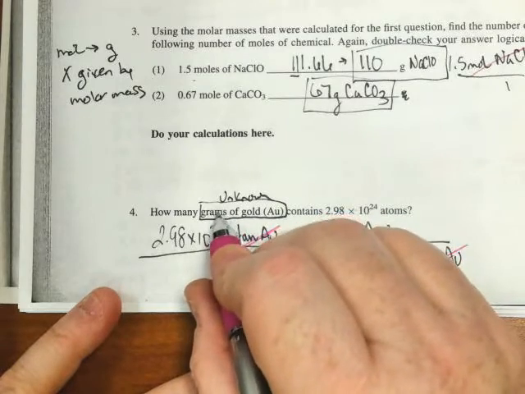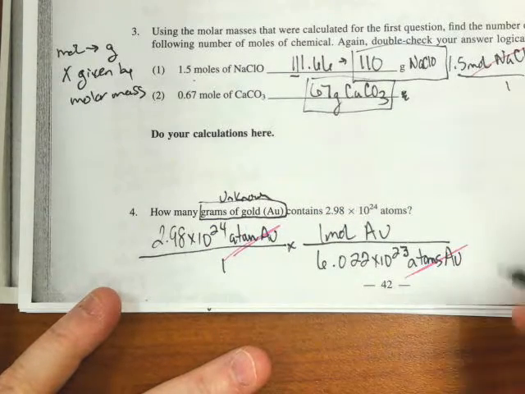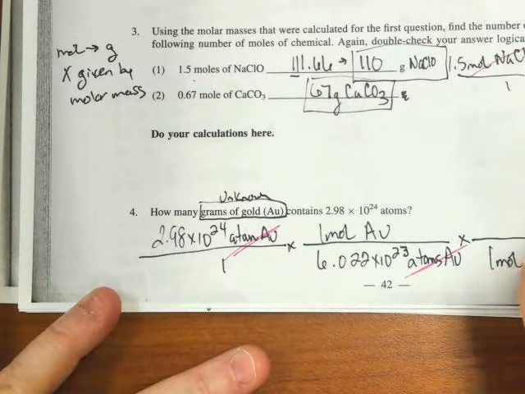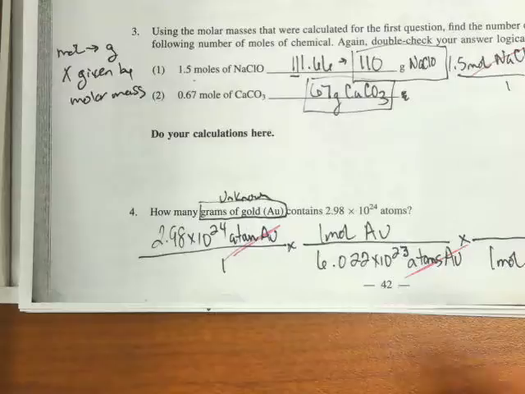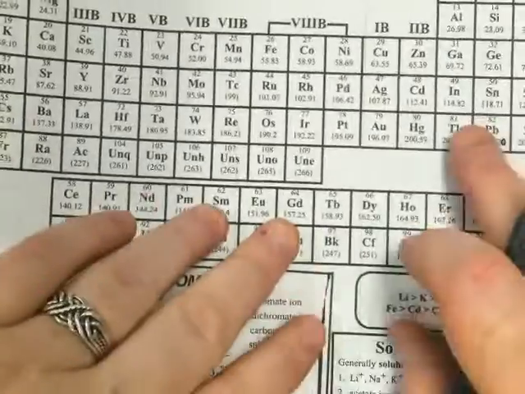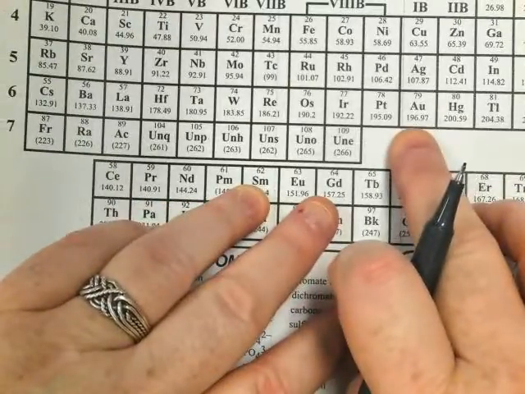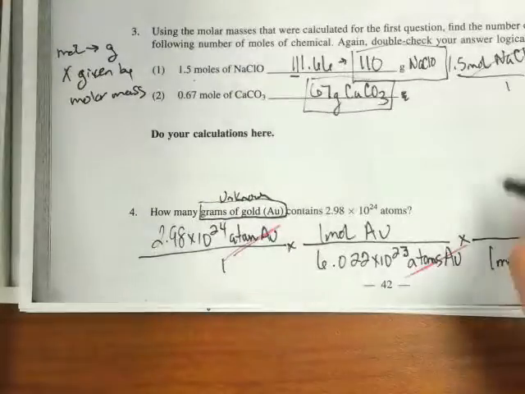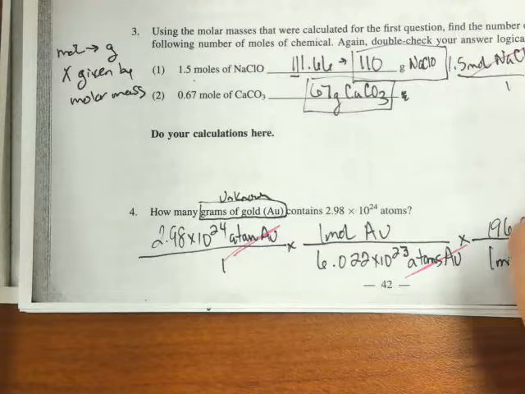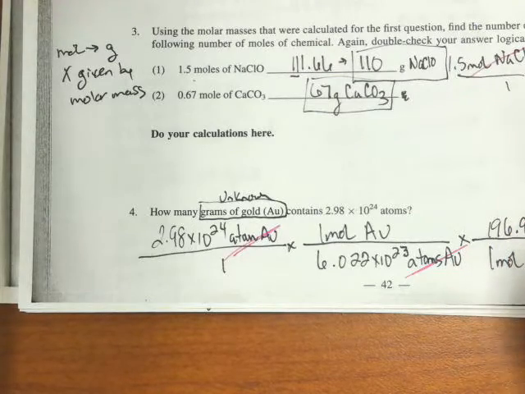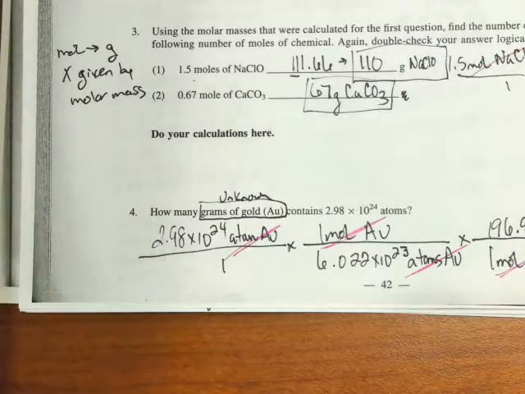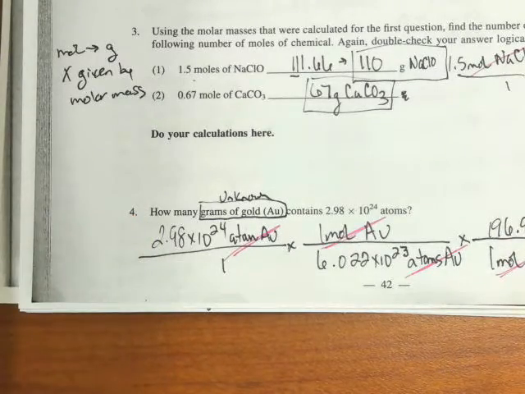I want grams. So I have to do one more step, because we know 1 mole of any substance is its mass. Now, since it's just an element, we would use the mass off of the periodic table. So 196.97 grams of Au. Now I can cancel moles, and I'm left with grams, which is what I want.